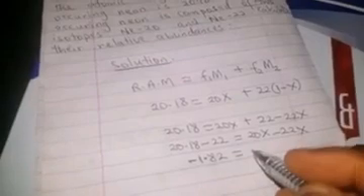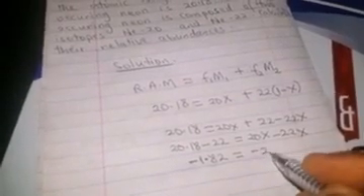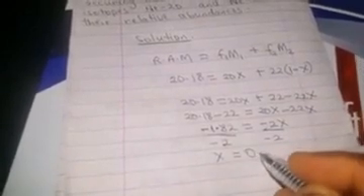equal to minus 2x. 20 minus 22 is minus 2, so to find x now we divide by minus 2. We divide here by minus 2, divide here by minus 2, and we are going to have that x is equal to 0.91.